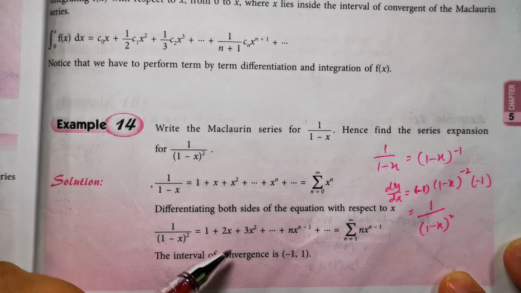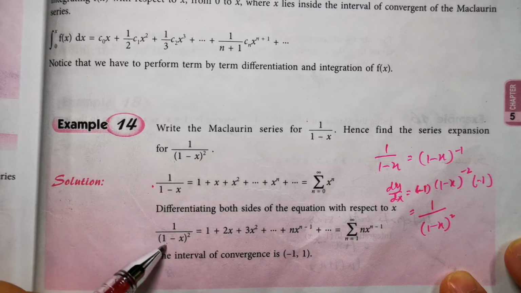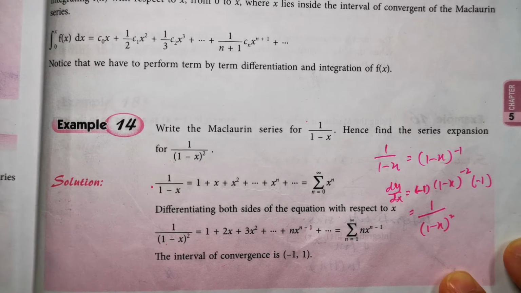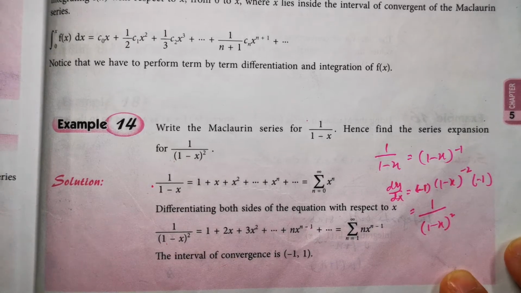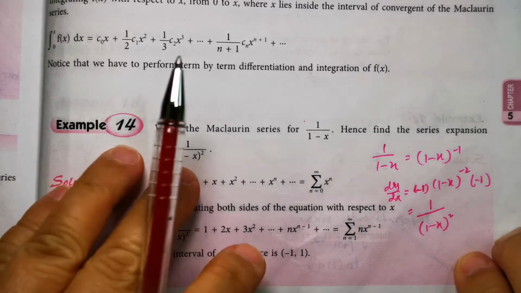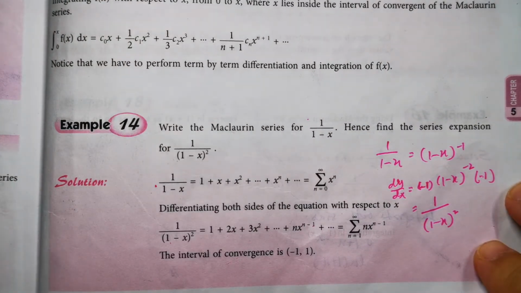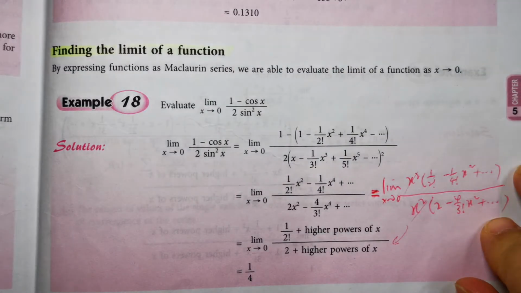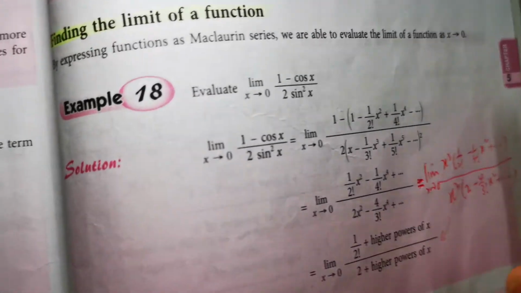So this is the expansion for 1 over (1 minus x) squared by using differentiation. It's just that simple. And the interval is the same as the original one. For differentiation, they say the same, remember? So this involves differentiation.